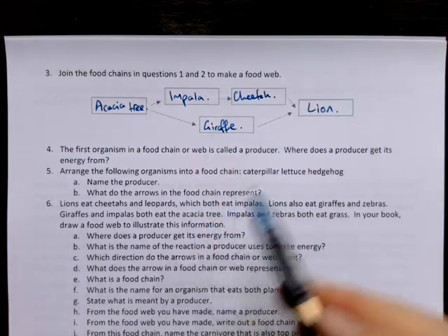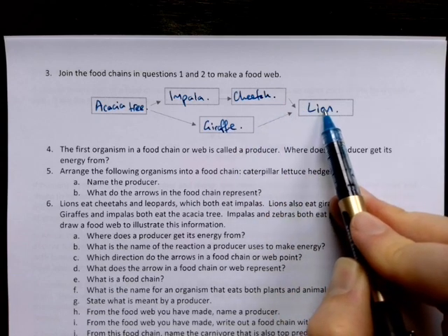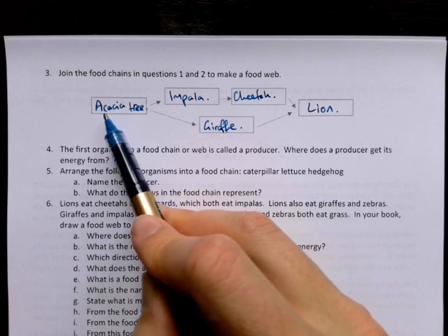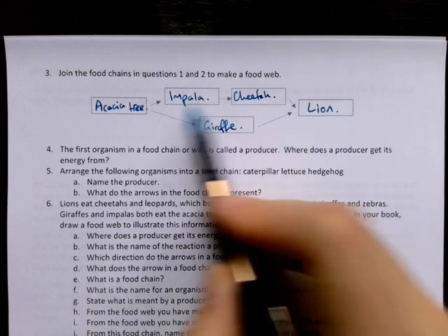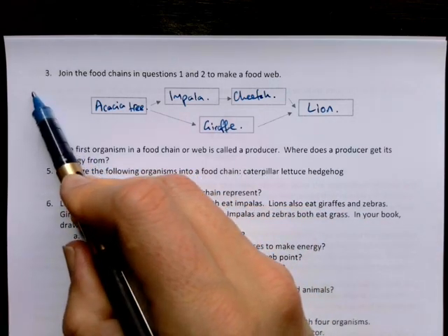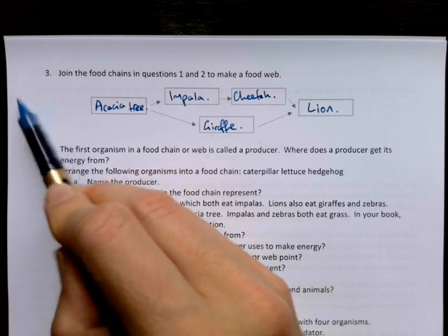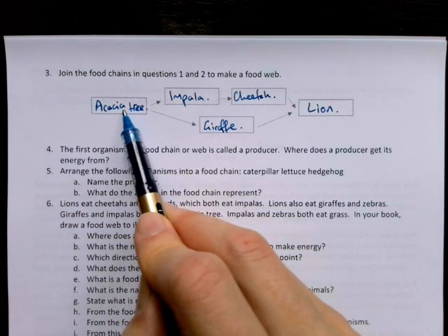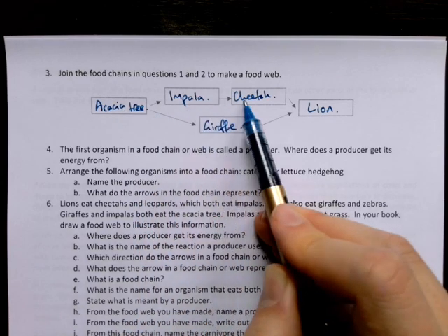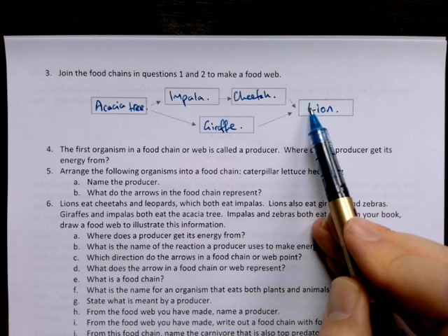So you can see that really, when a lion eats a cheetah or a giraffe, the energy originally comes from the same place. It all comes from the acacia tree. Okay, so the lion is getting energy from the acacia tree. Well, really, the lion's getting energy from the sun. Okay, but there are two different pathways for that energy from the sun. So the energy from the sun goes to the acacia tree, the producer, which is then eaten by the impala, and the cheetah, and then the lion. Or it's the sun, acacia tree, giraffe, then lion.